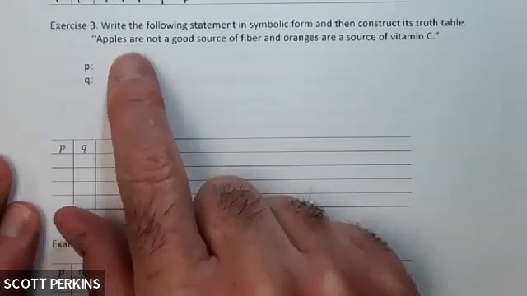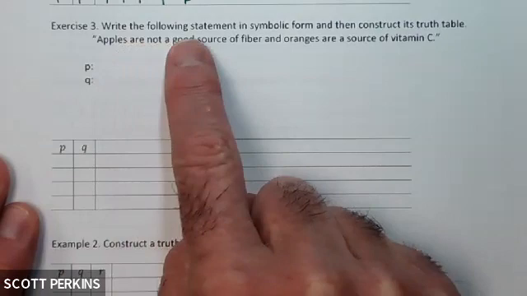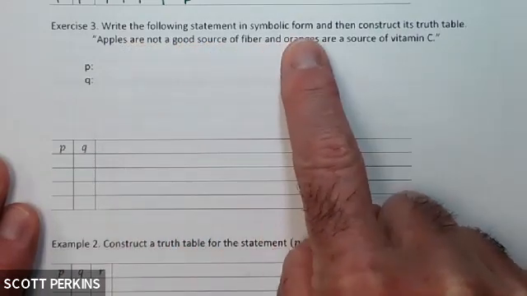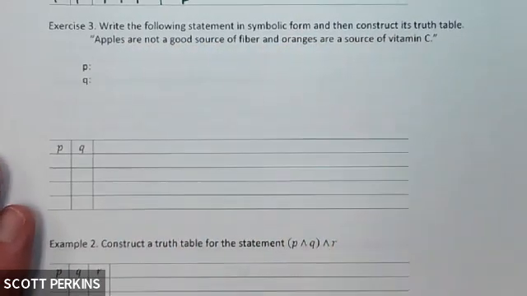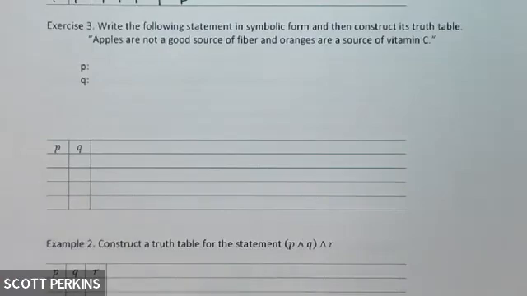I've asked you to do the following. We're going to write the following statement in symbolic form, and then we're going to construct the truth table. And here's the statement. Apples are not a good source of fiber, and oranges are a source of vitamin C. So first thing we have to do is define the simple statements we're going to use. I've put a little P and a little Q right there.